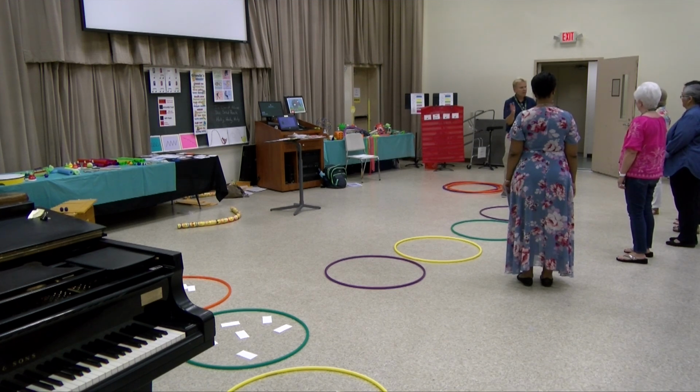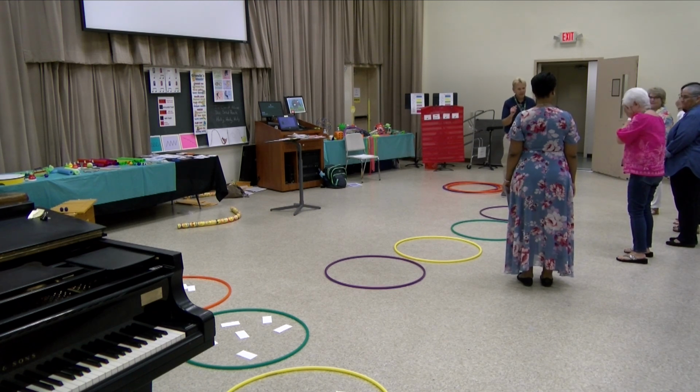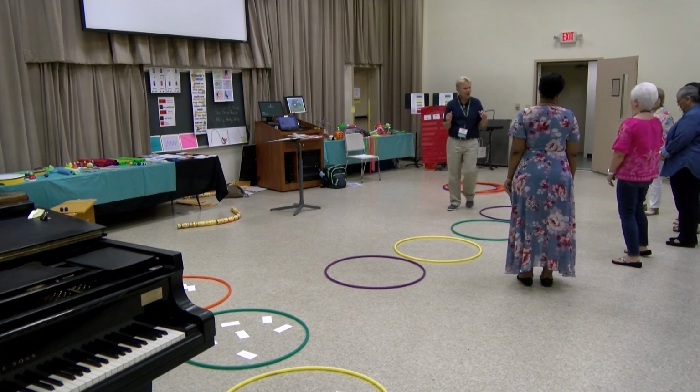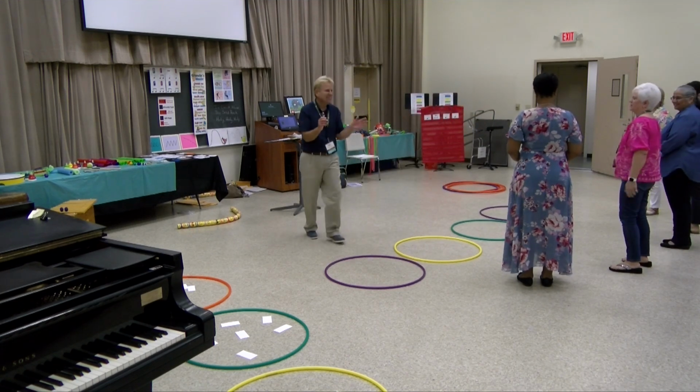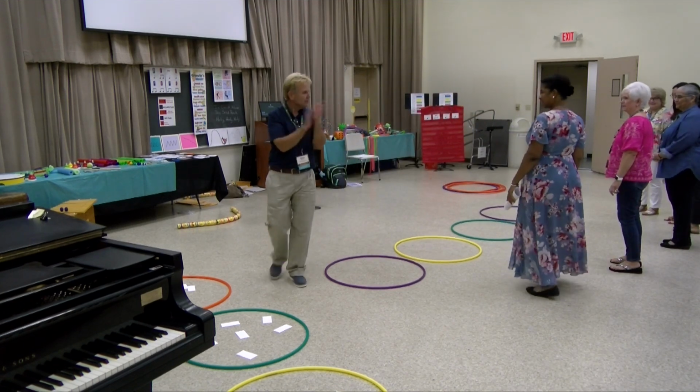So Barbie, you be the team captain, all right? You're going to help organize them. Or you can advocate and choose somebody. I don't care. All right, here is the rhythm.